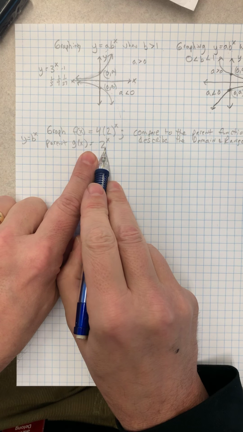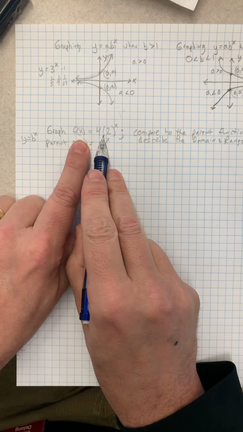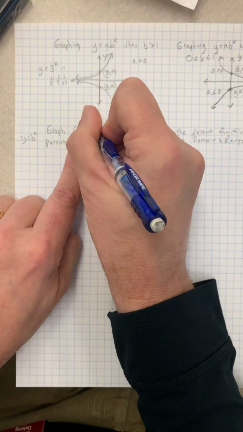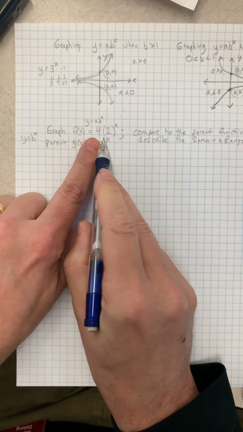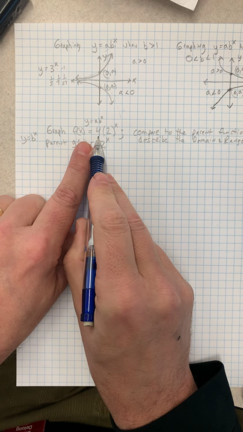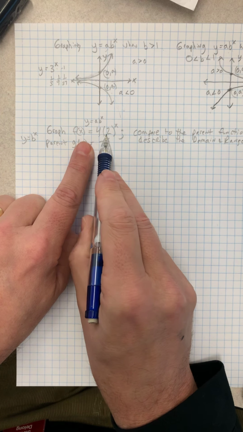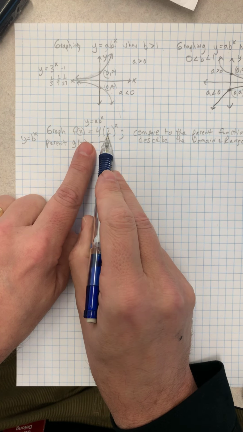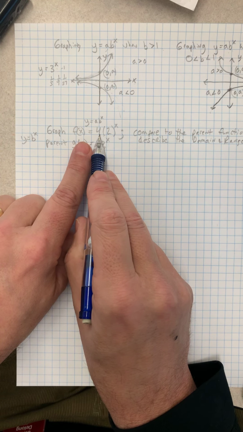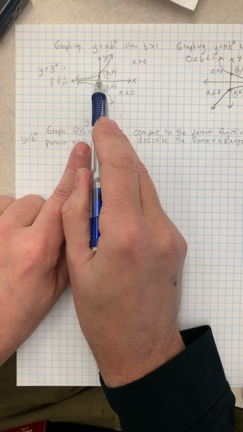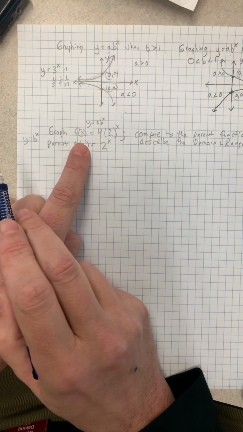What's left? That's your parent. That's what we're describing it to. If I look back at f of x here, this definitely looks like y is equal to a b to the x. And I can look right here. This b value is greater than 1 because it's 2. And your a value is greater than 0, it's going to look like this graph right there.